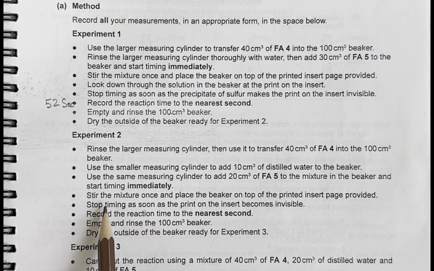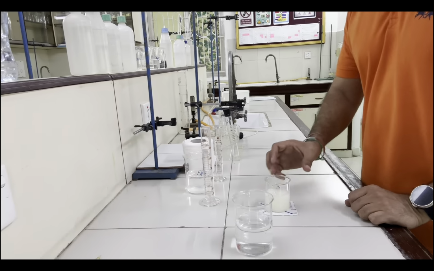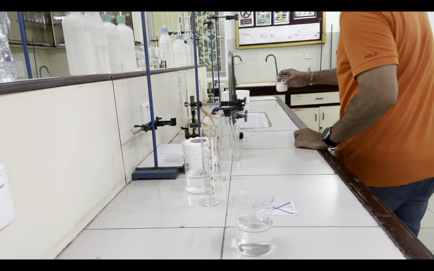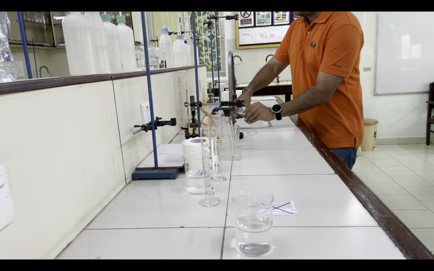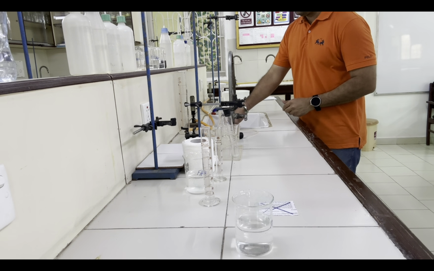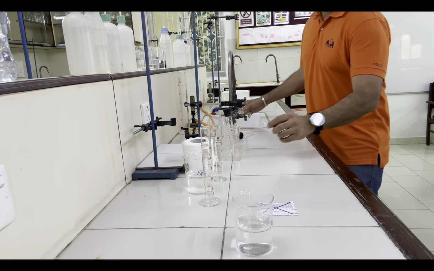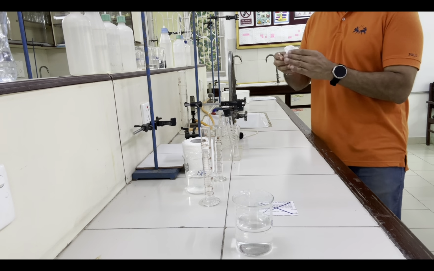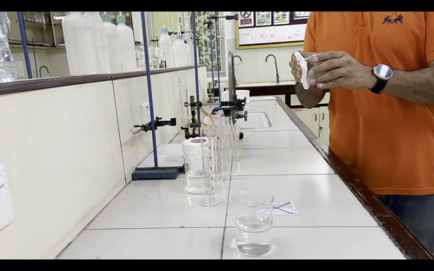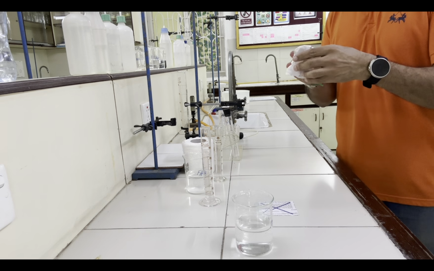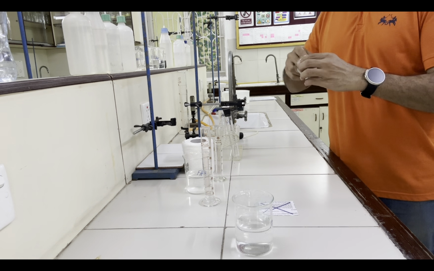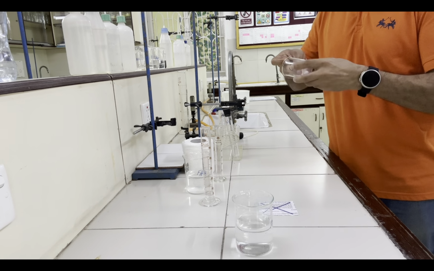And again, we have to do the same thing. We have to record the time to the nearest second. So let's do it now. Now rinse this beaker's contents first, and dry the outside of the beaker as much as possible, inside also.